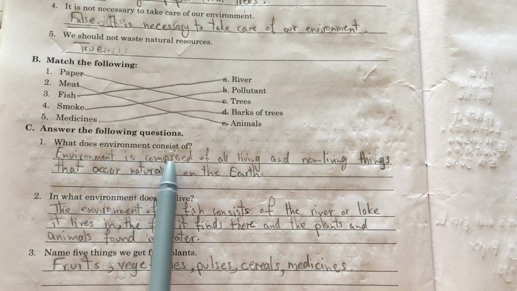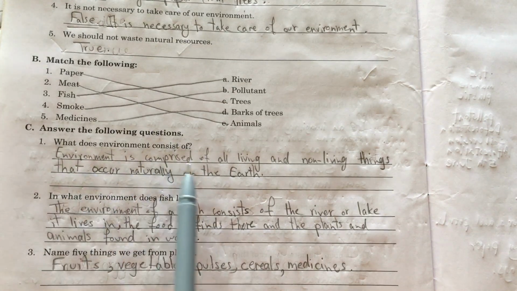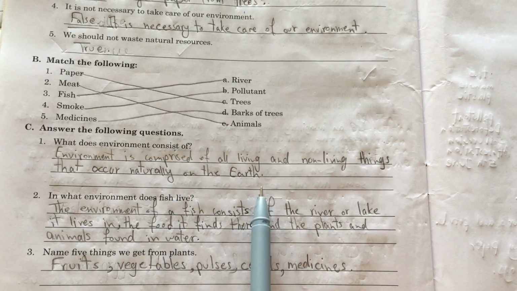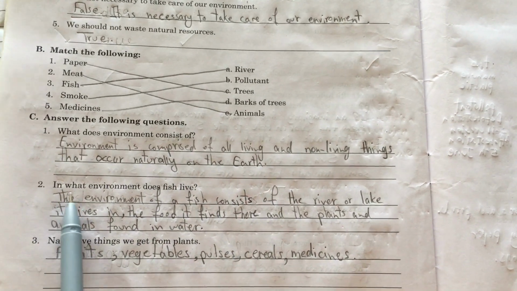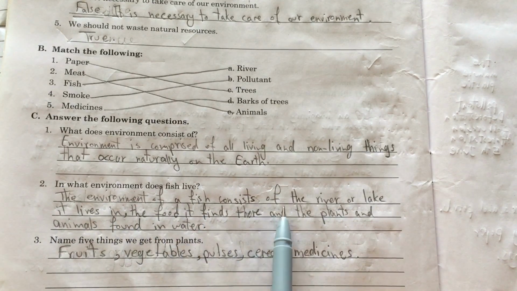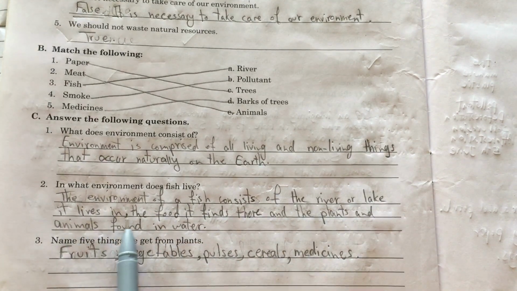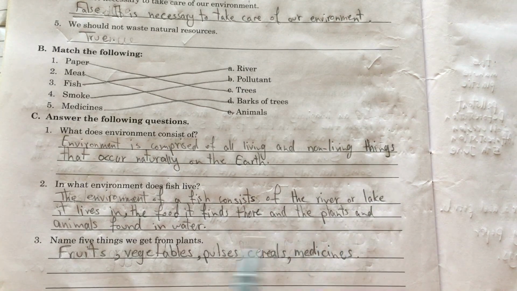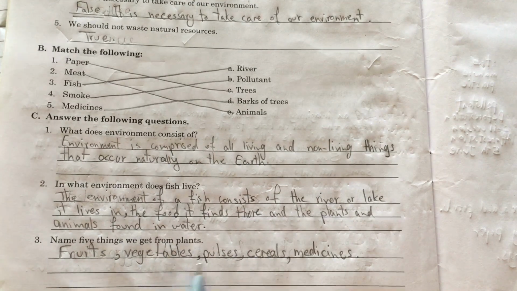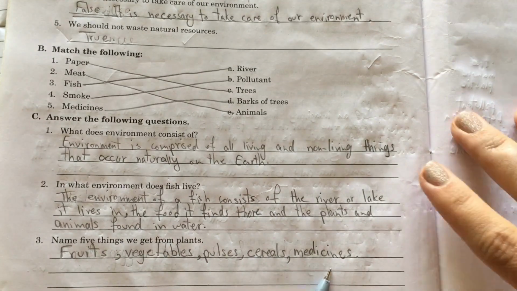1. What does environment consist of? Environment is comprised of all living and non-living things that occur naturally on the earth. Number 2. In what environment does fish live? The environment of a fish consists of the river or lake it lives in, the food it finds there, and the plants and animals found in water. 3. Name 5 things we get from plants. Fruits, vegetables, pulses, cereals, and medicines.